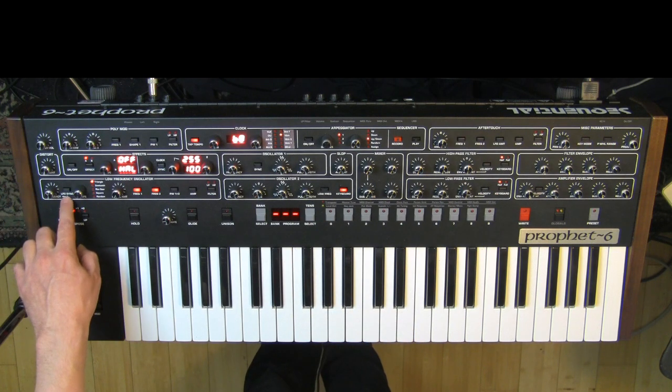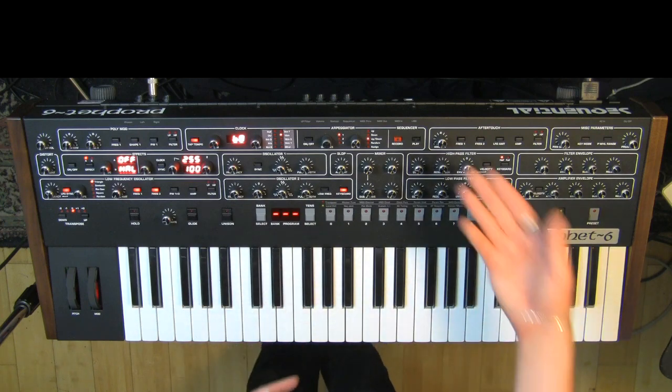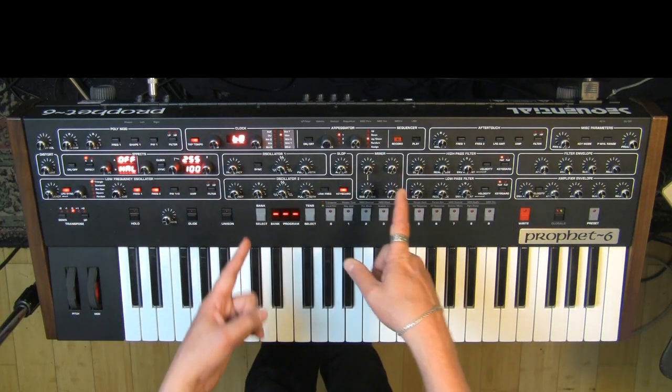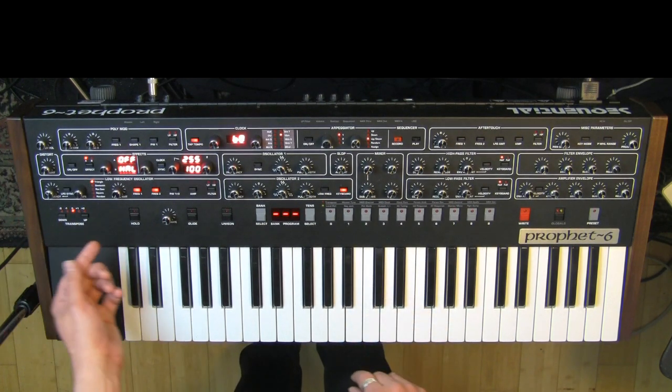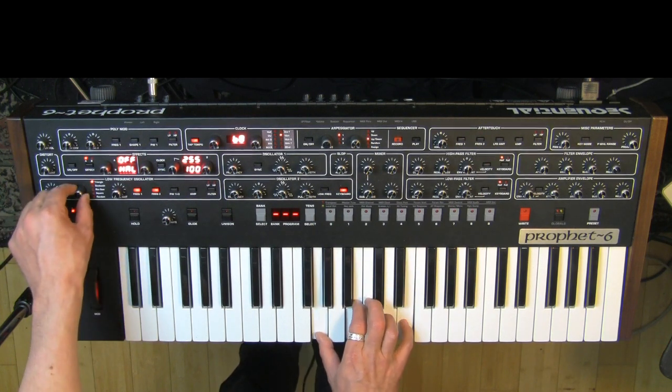And of course, we have LFO sync, which then allows you to align with the clock so you can time modulations with the arpeggiator and sequencer. Let's listen to some of the waveforms, which are under shape.